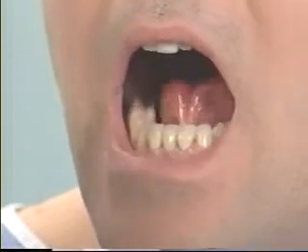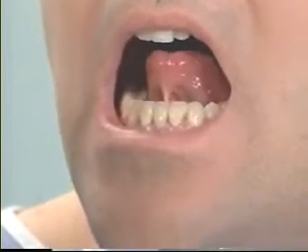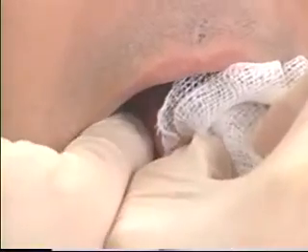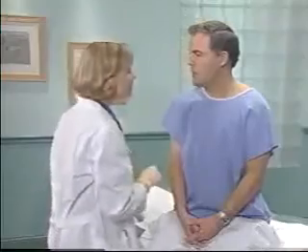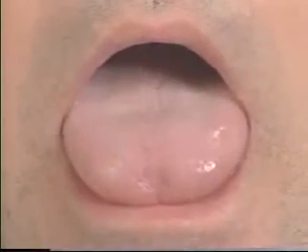The ventral surface should be smooth and pink, with visible veins. Using a gauze pad, hold the patient's tongue to one side and palpate the floor of the mouth. You should feel no lumps or indurations. Next, ask the patient to stick out his tongue. It should be midline and free of tremors.